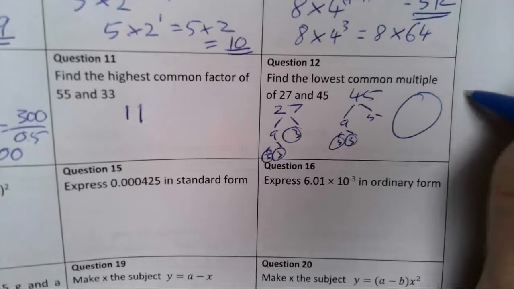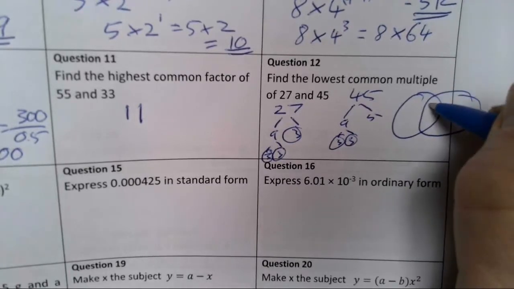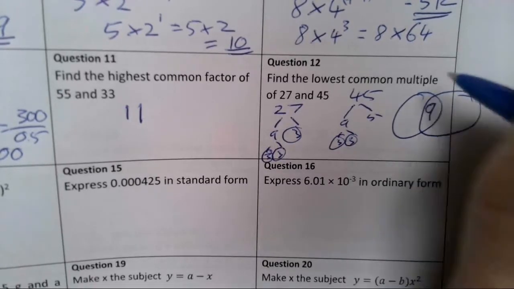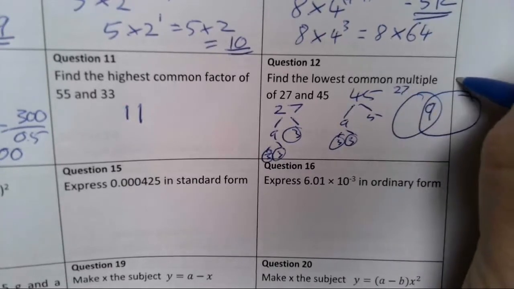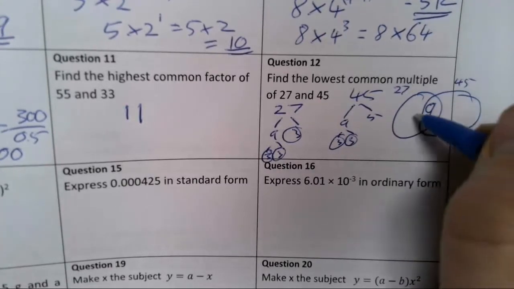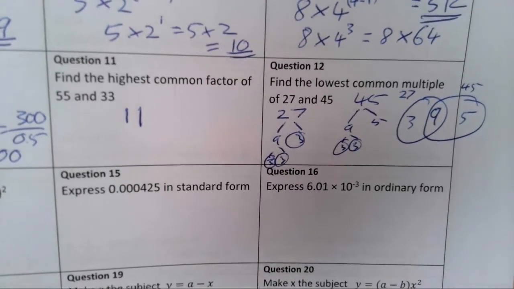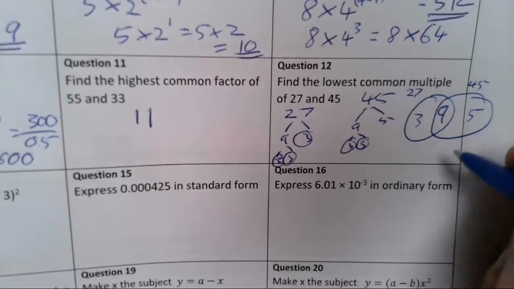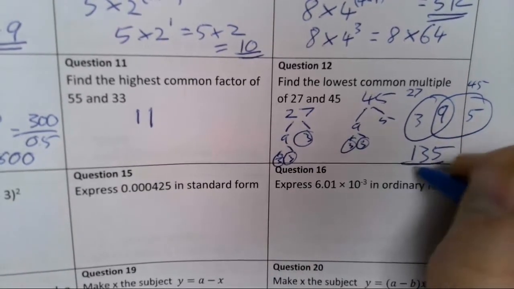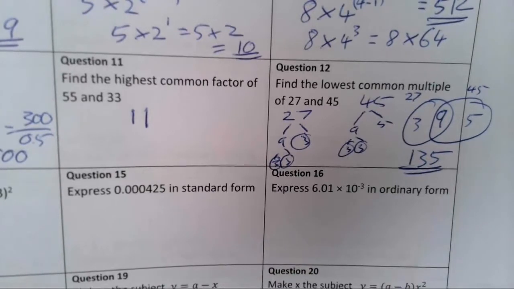So if we do our Venn diagram, we've got 2 3's in the middle, or 9, and then so this is for 27 and this is for 45. We've got an extra 3 there and an extra 5 there. So we've just got 9 times 5 times 3, which is 135. You could have done a listing method, I suppose. That would also be not too bad on that one.